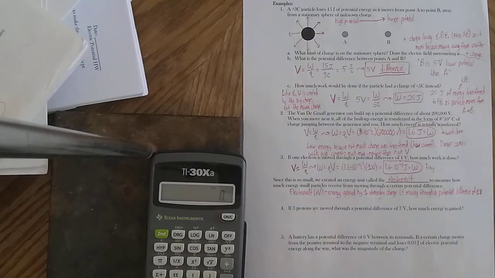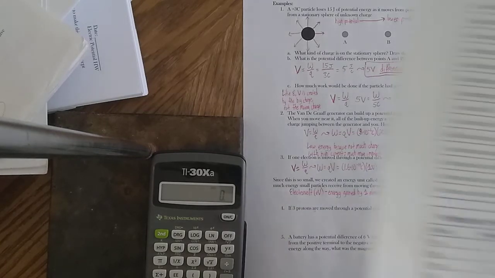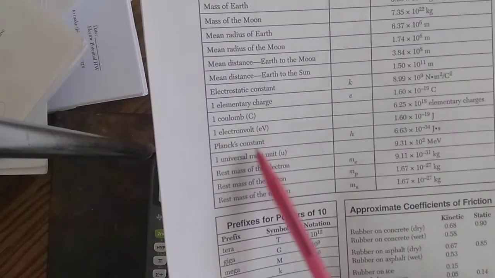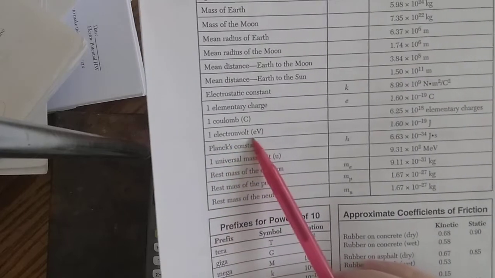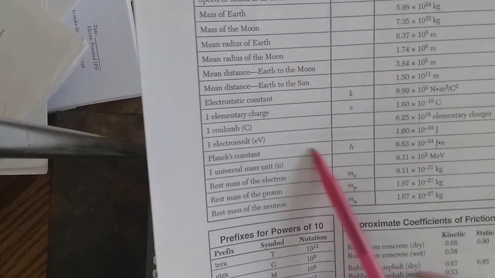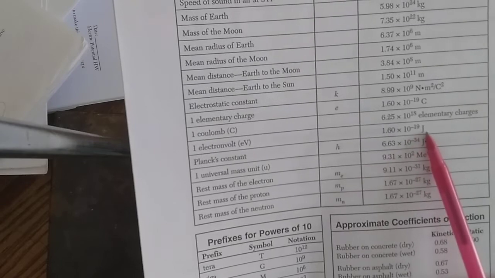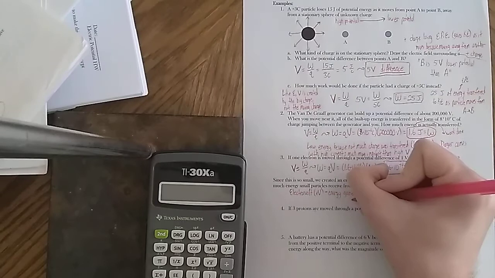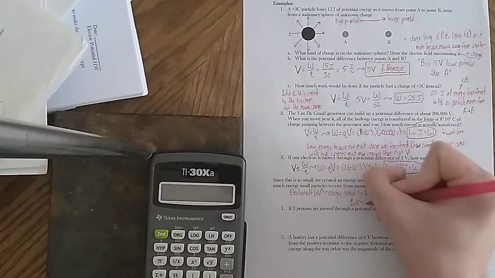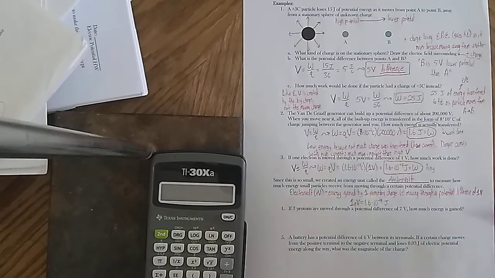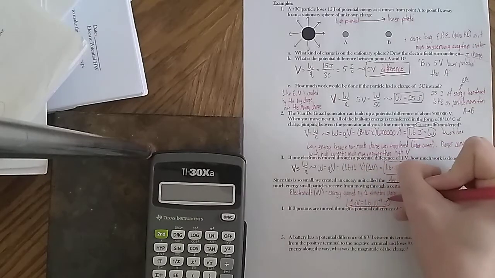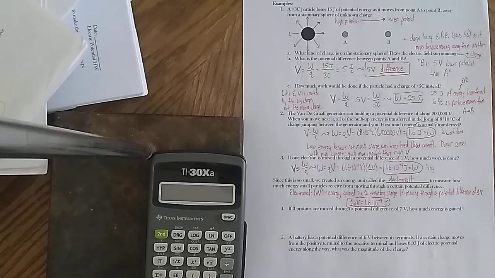On the reference tables, there's a conversion, and you might have noticed before that there is this thing in the constants section that says 1 electron volt, eV. It says 1 electron volt is equal to 1.6 times 10 to the negative 19th joules. There we go. 1 eV equals 1.6 times 10 to the negative 19th joules. So it's very, very small. But it's useful for talking about very small types of energy, so we don't have to just keep using the scientific notation over and over again.